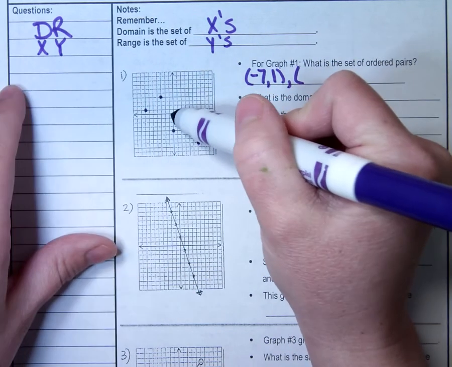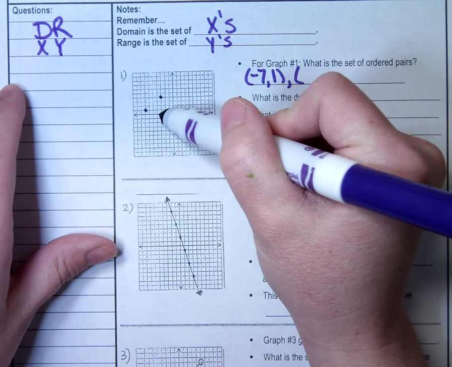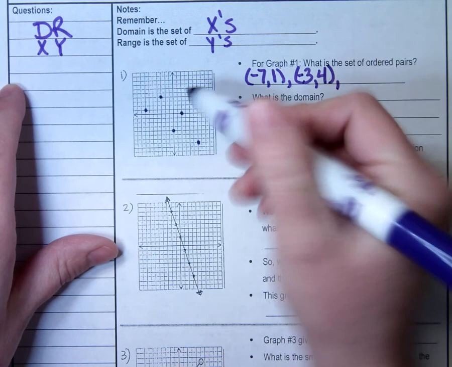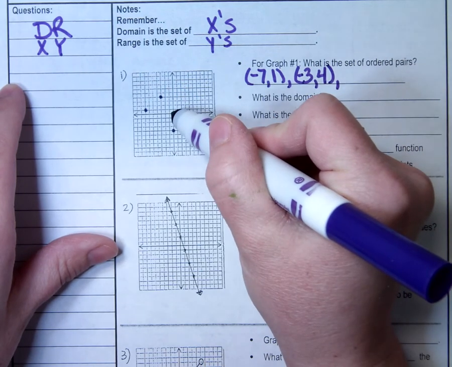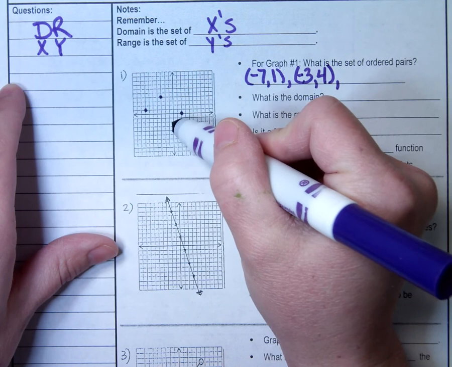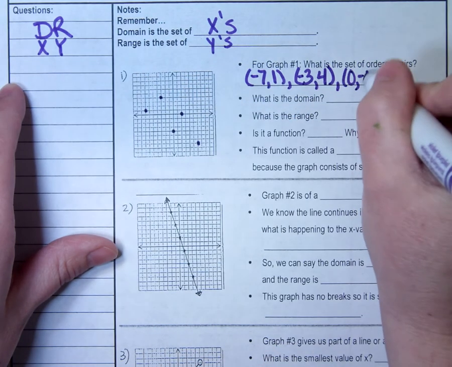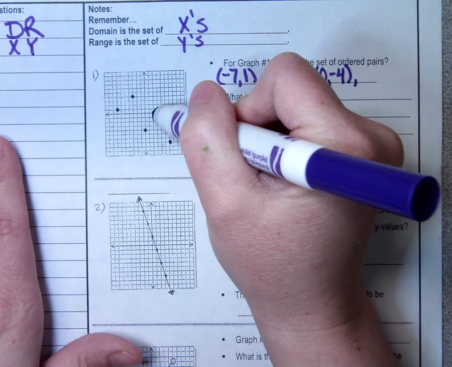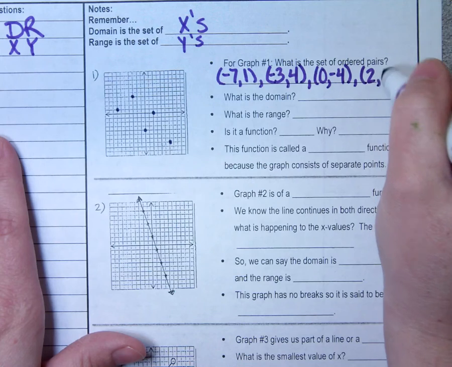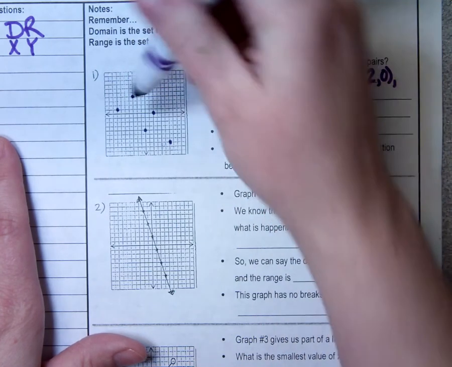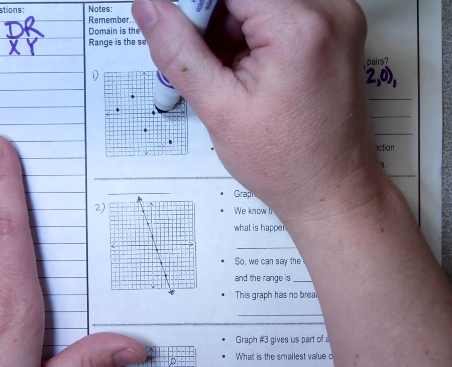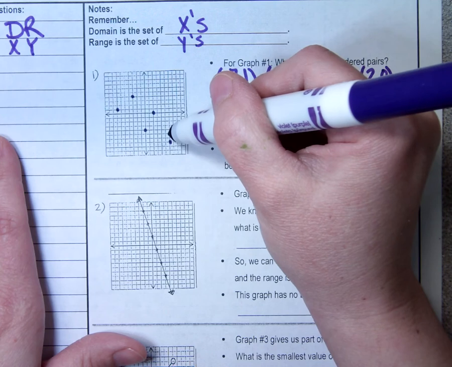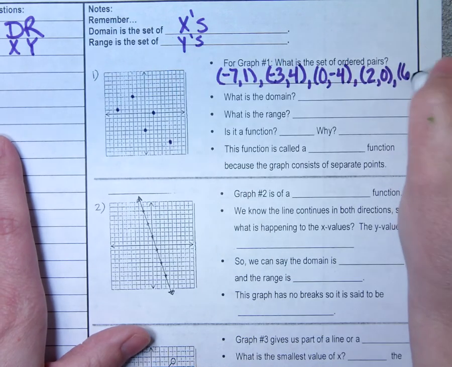Okay, my next farthest left point is left 1, 2, 3, and up 1, 2, 3, 4. So -3, 4. My next one, I don't go left or right, so the x is 0. 1, 2, 3, 4. So 0, -4, because we dropped 4. My next point, I go right 2 to get there. I don't go up or down, so that's 2, 0. And the last one is right 1, 2, 3, 4, 5, 6, and down 1, 2, 3, 4, 5, 6, 7. So 6, -7.